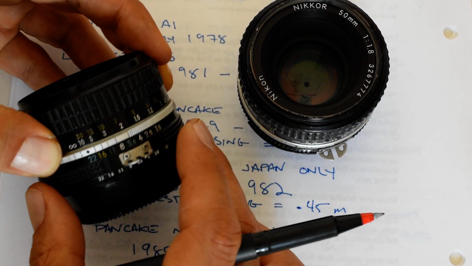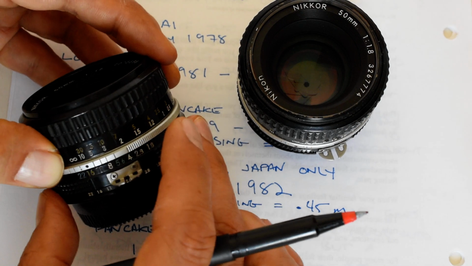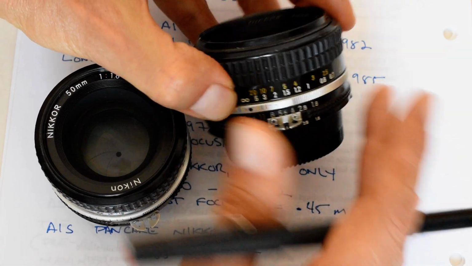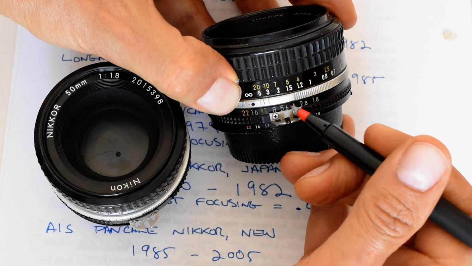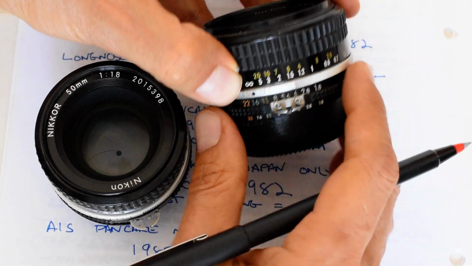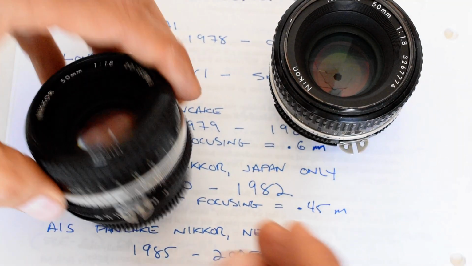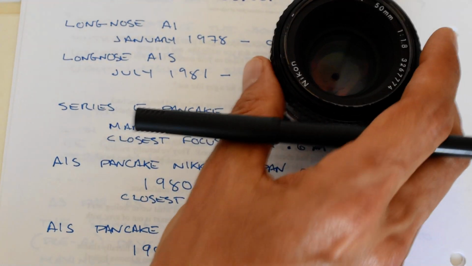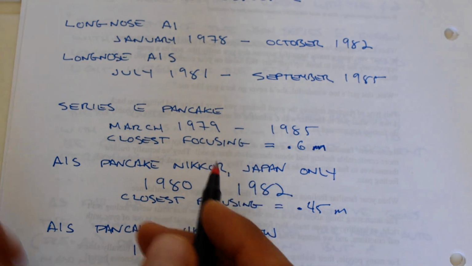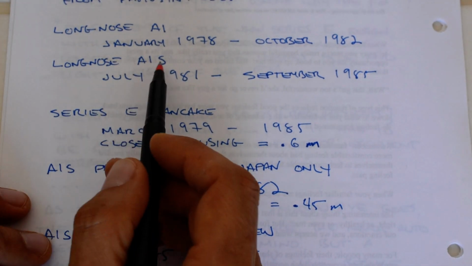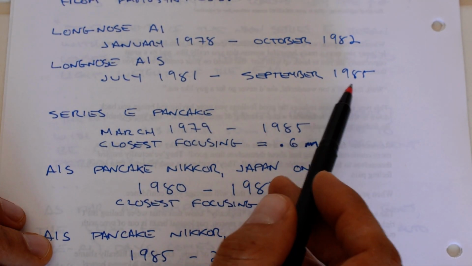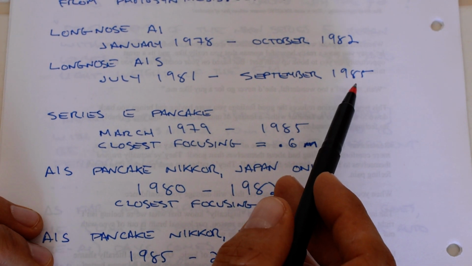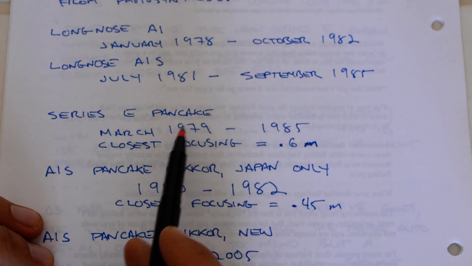There was a notation on the website that indicated that, and that may be true. It looks like the prong here covers up these numbers a little bit, whereas on here we don't have that issue. So yeah, maybe that's so. All right. So long nose AIS in production July 81 to September 1985. That's a nice long production run for the long nose. The long nose essentially was produced from 78 to 85.